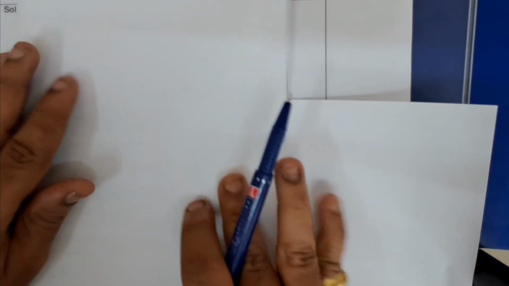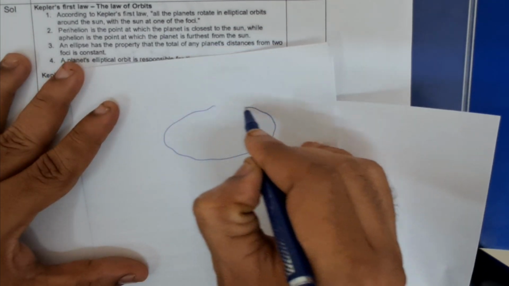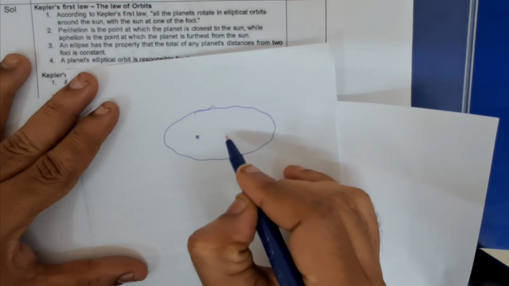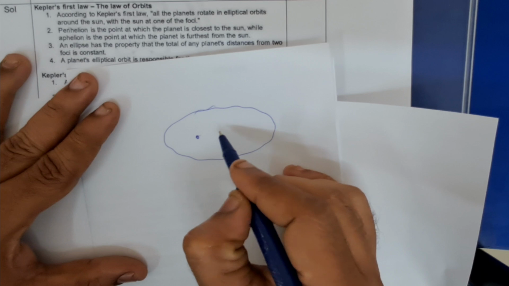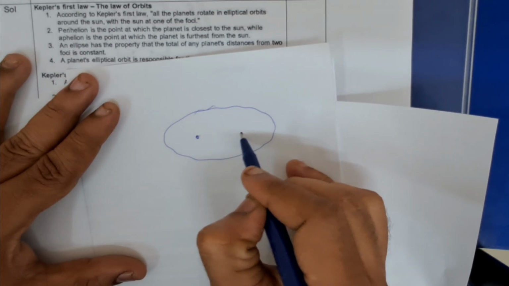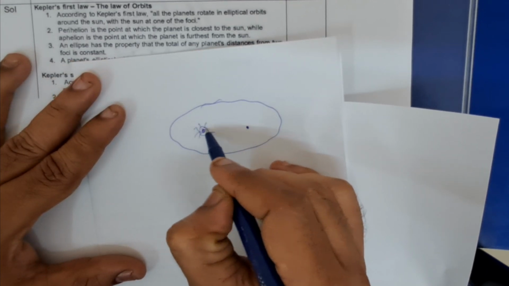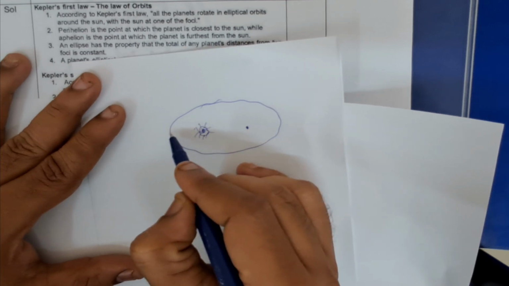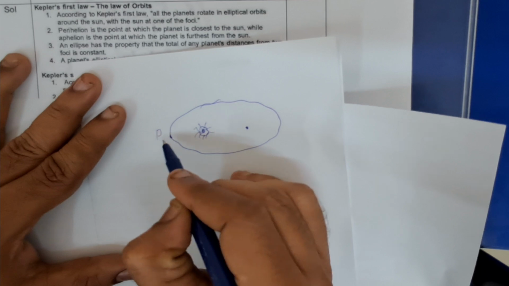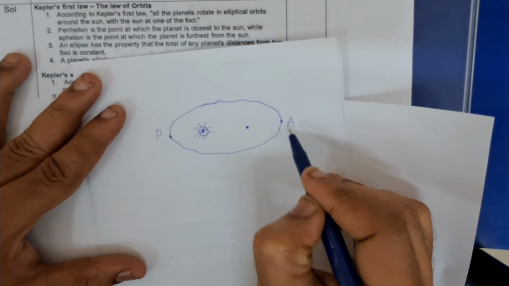For this, suppose you have a roughly drawn ellipse. There is no central point as such, because a center exists only for a circle. For an ellipse you have 2 foci. So imagine your sun is at this particular position. The position nearest to it is, as I told you, the perihelion, and this point, which is farthest from it, is the aphelion.